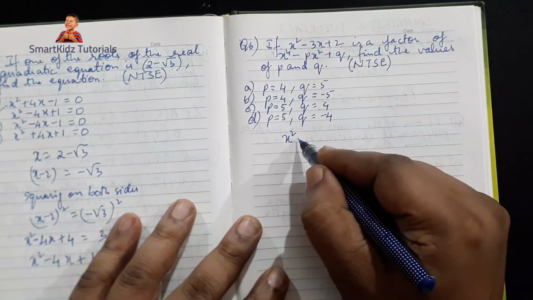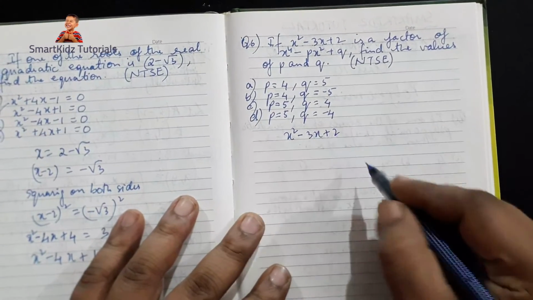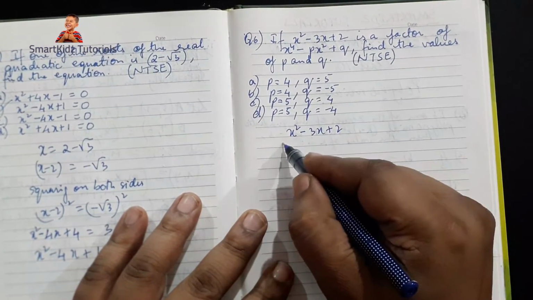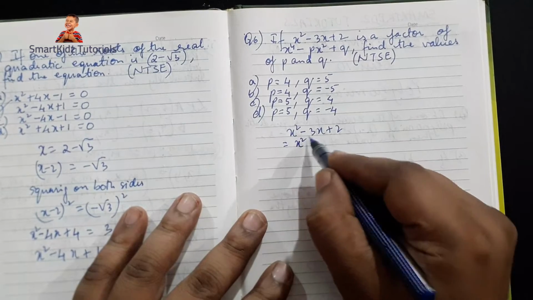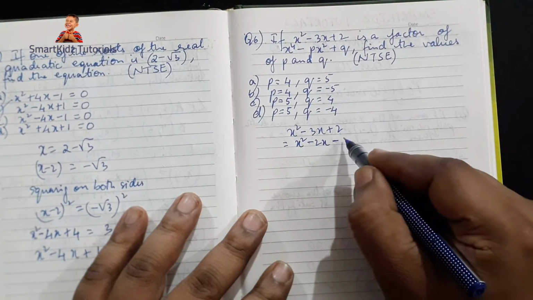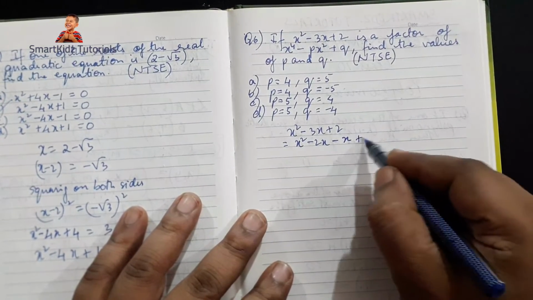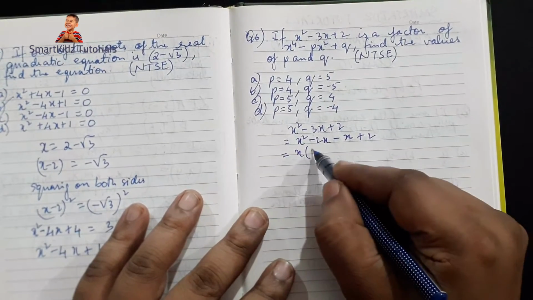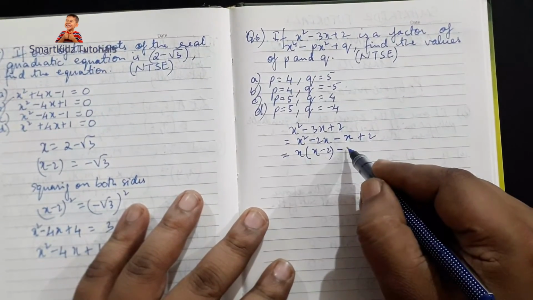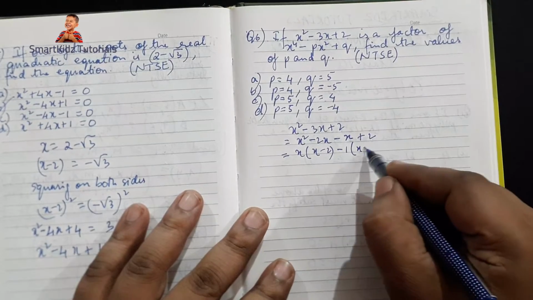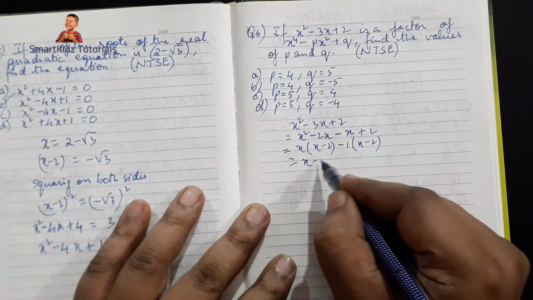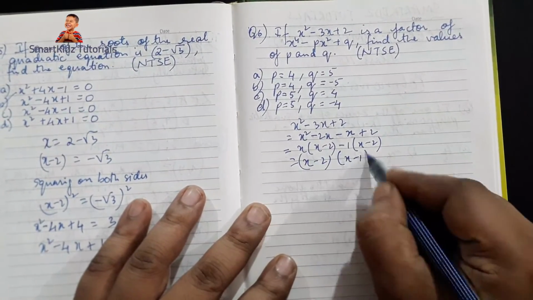So x square minus 3x plus 2, this we can split. If we split the middle term, it will come as x square minus 2x minus x plus 2, that will be x into x minus 2 minus 1, I'll take x minus 2 as common. So that means x minus 2 into x minus 1.